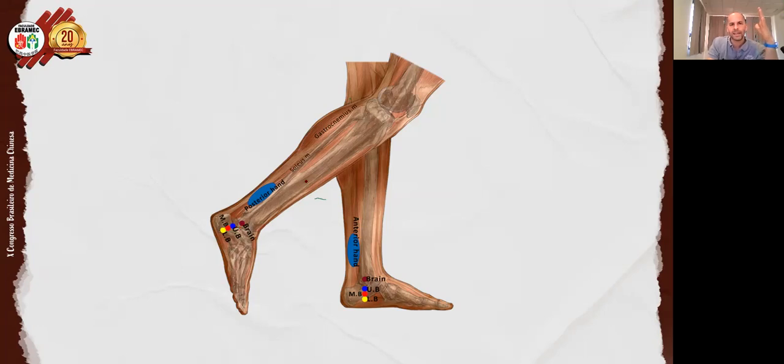Now the difference between the anterior, the medial area and the lateral: the lateral part is going to treat the posterior parts of the body. So it's more here, what you see here, a brain, it's more the posterior brain. The medial part is going to treat the anterior part of the body.